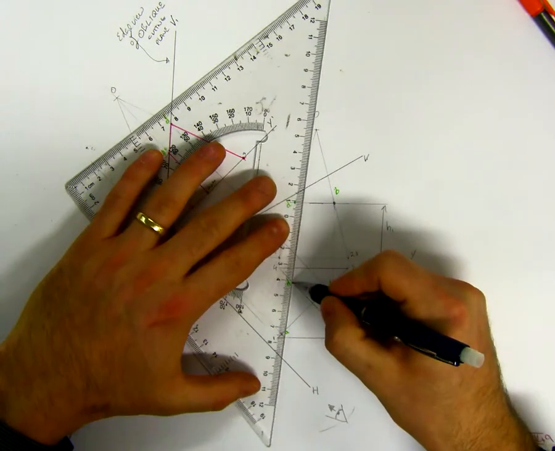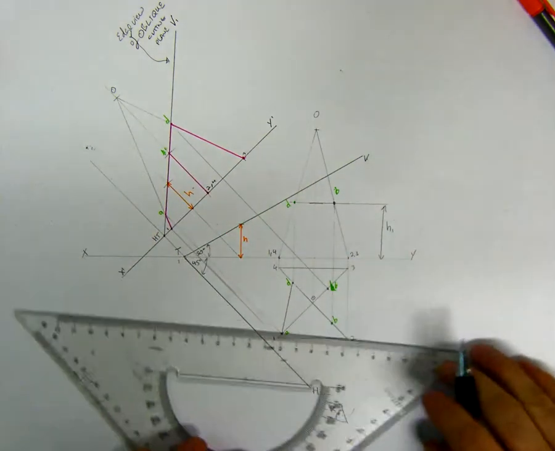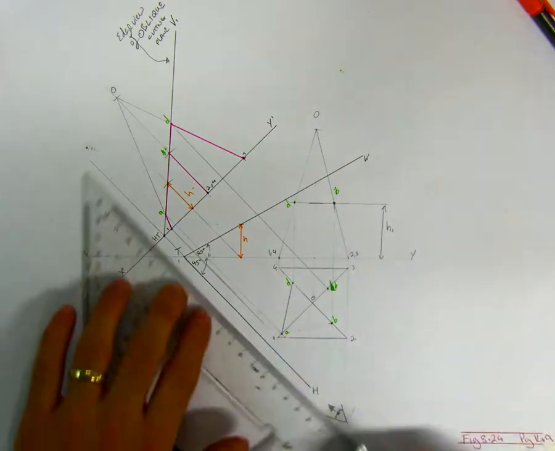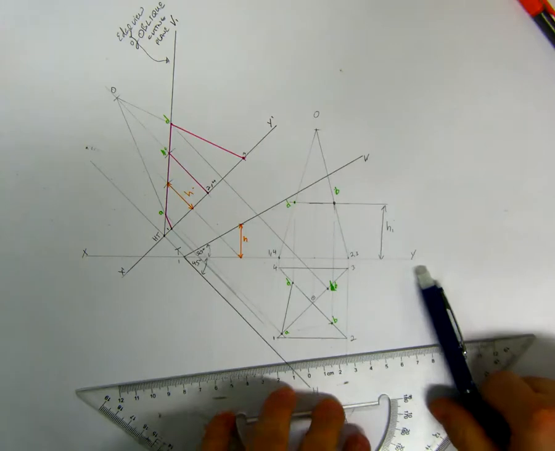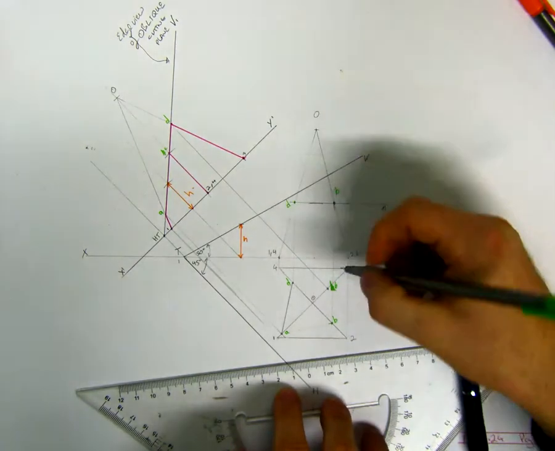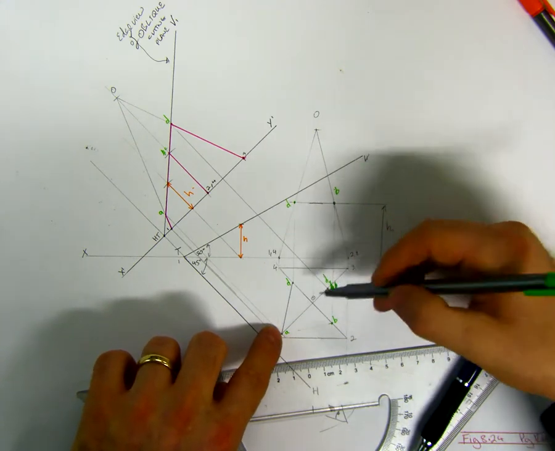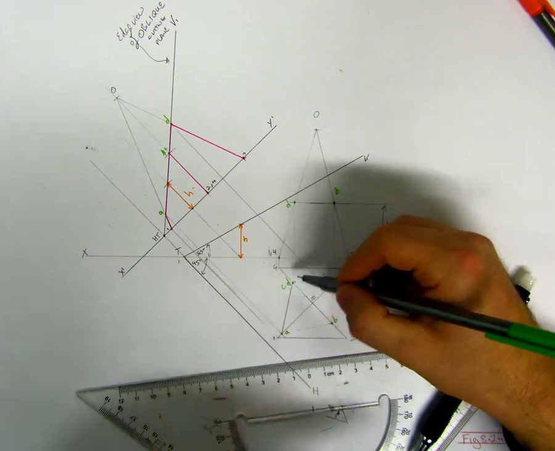So we can just join them back together. So A goes to B. B goes to A. D, A, sorry, that's D. And that's C. Sorry, I'm after mixing them up there now.